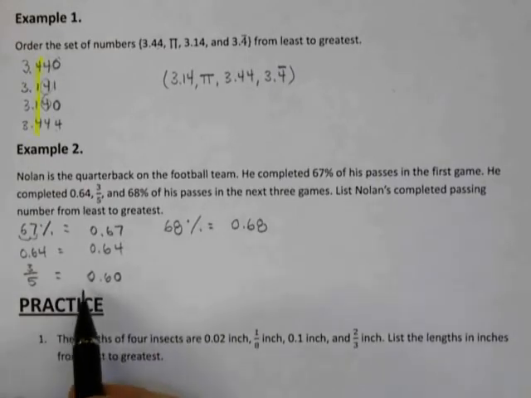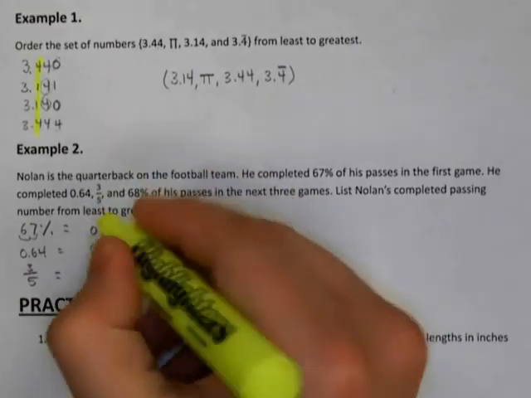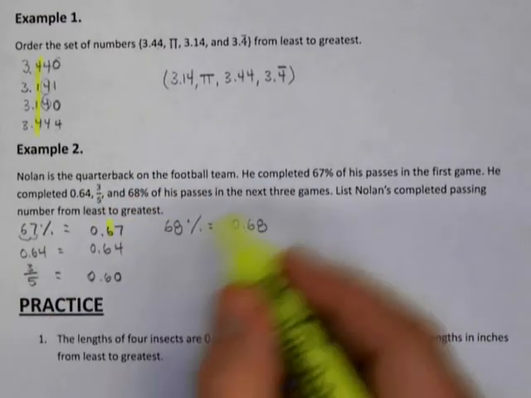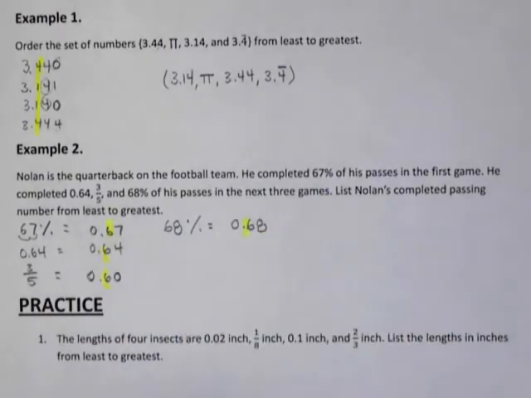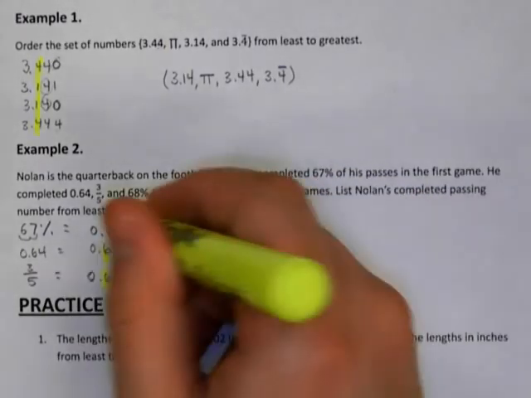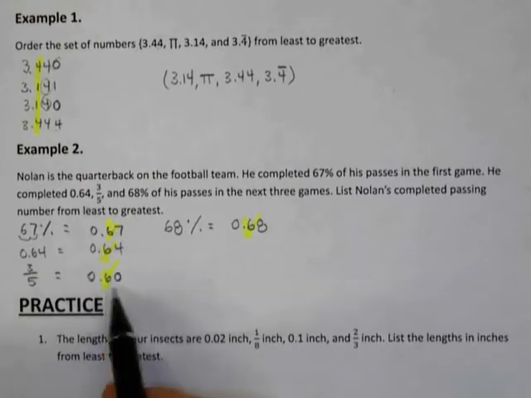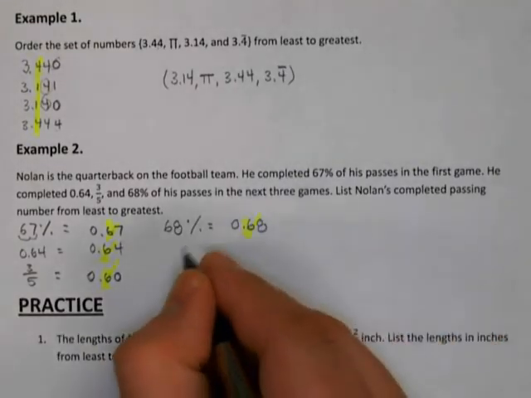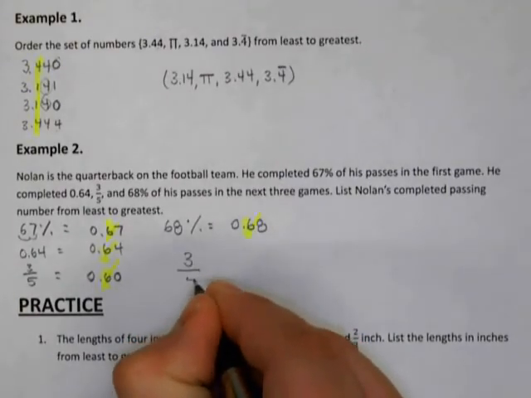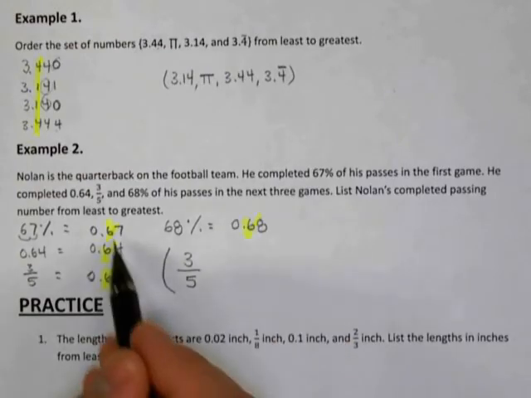Okay, and so all we have to do is first look at these first numbers, and I'm going to get my highlighter out here. We see that the first number for all of them is 0, but after the decimal, we get 6s on all of them. So now we need to look at the second number, and this is where everything changes. The lowest number of the second number after the decimal is 0 right here. So I know that 3/5, I'm going to go ahead and write it right here, 3/5 is the smallest number because 0 is less than 4, 7, and 8.